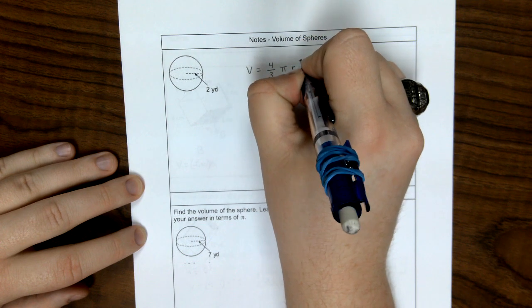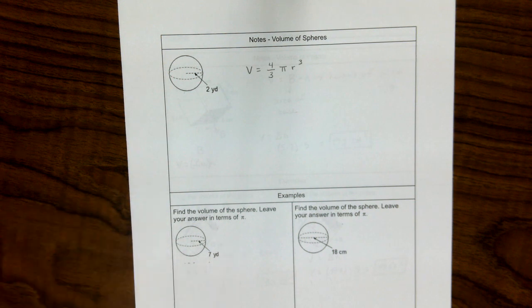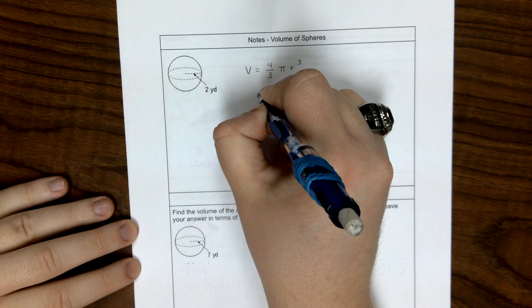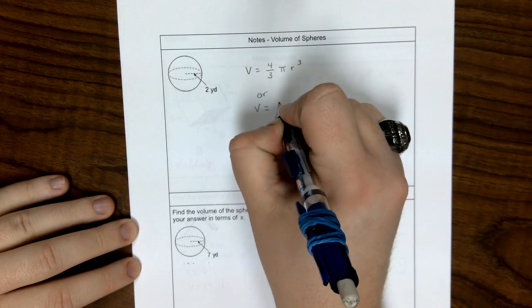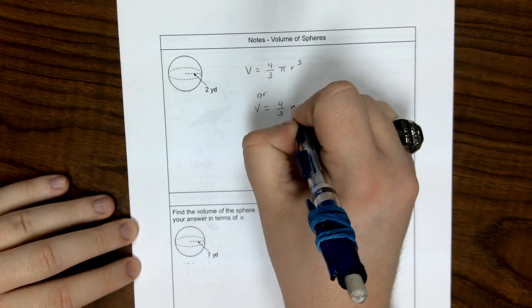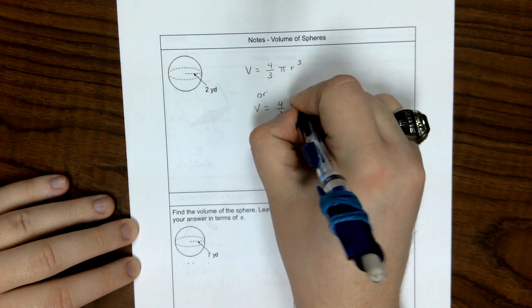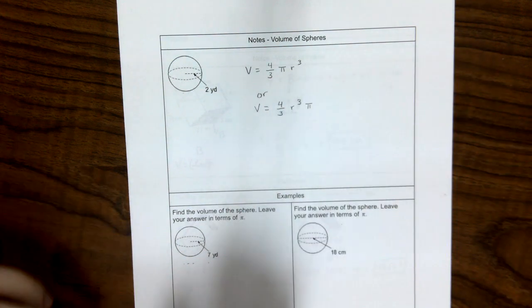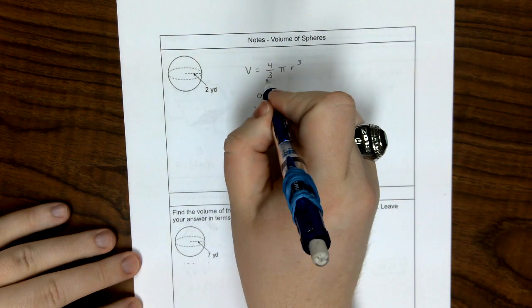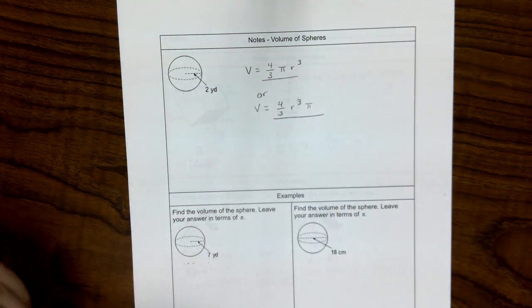pi r cubed. Now, I could find out and explain where this comes from, but I'm not going to go into depth and bore you to death with where this comes from. I need you to know what it is. So it's 4/3 pi r cubed. Or I like this way better. Everything first. Oops, not squared. It's cubed, and then the pi at the end. So either this one or this one is the one you need to use.